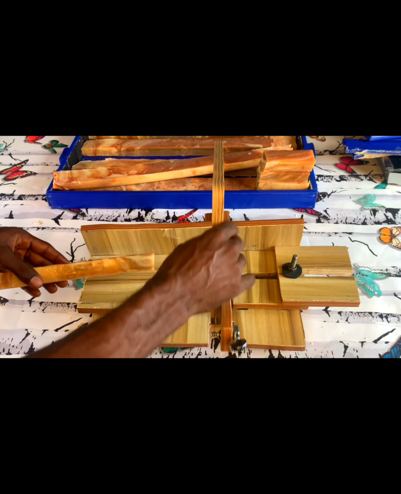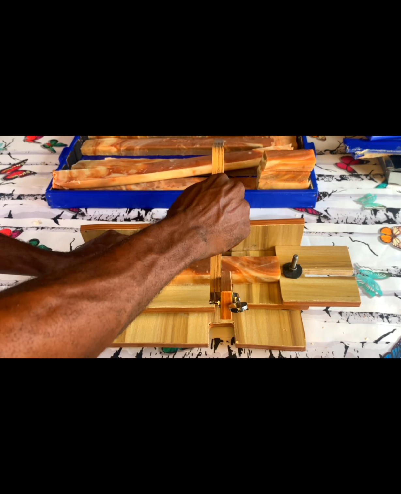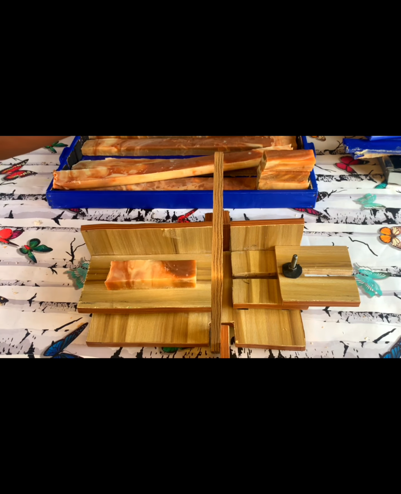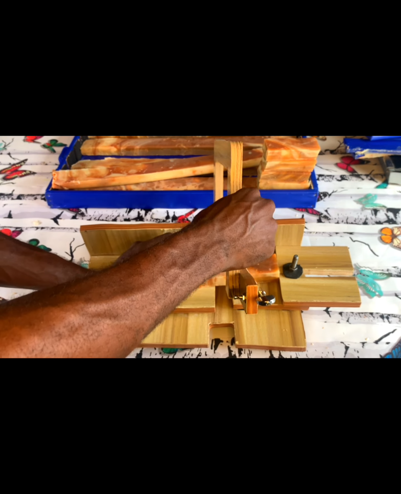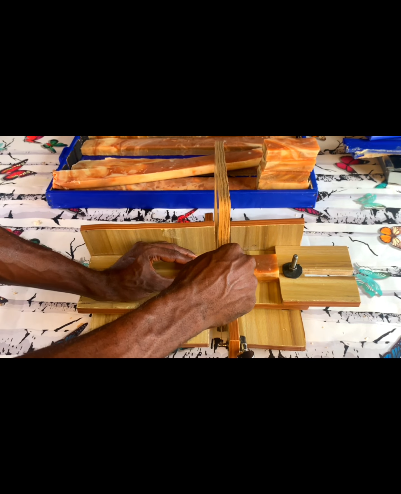This will help you cut your long bars of soap into smaller bars.